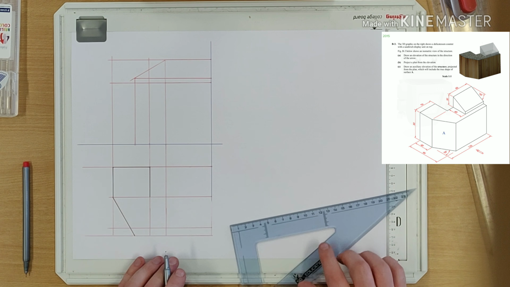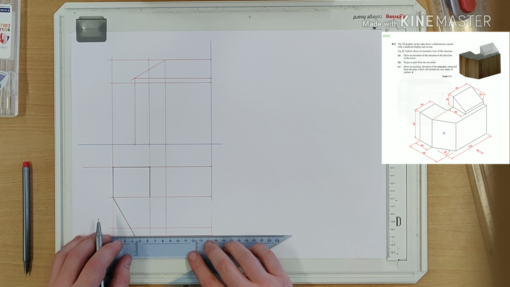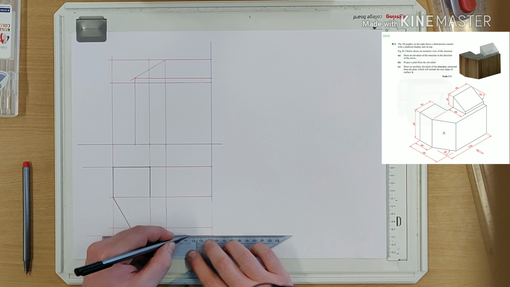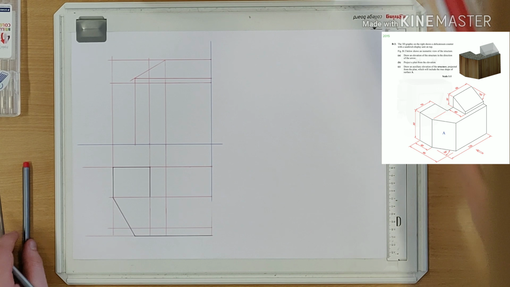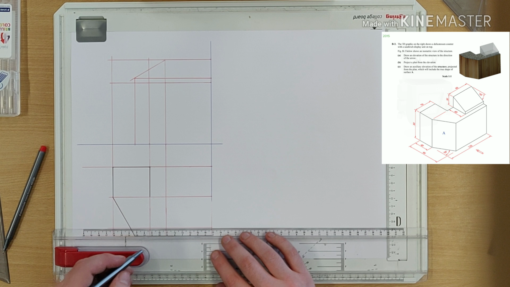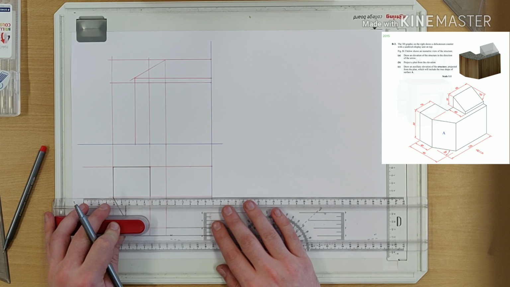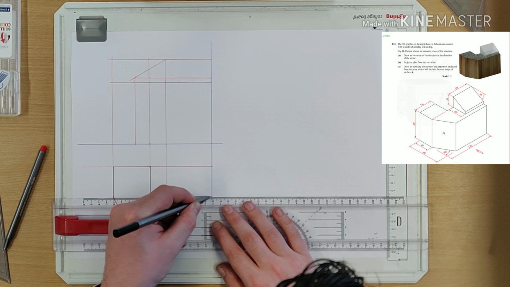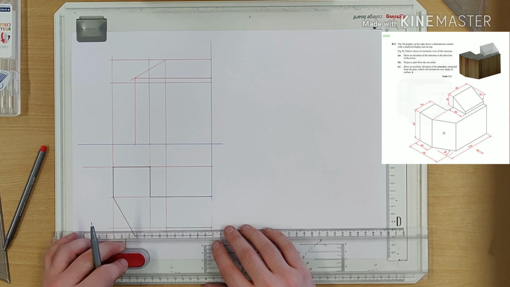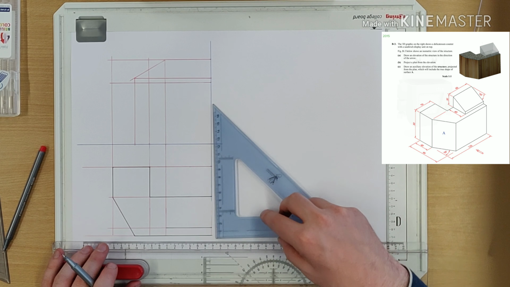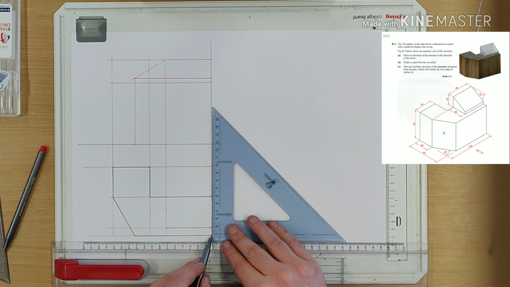That's my line at 30 degrees, which we'll have to take the auxiliary for as soon as we have the plan fully marked in. This piece that I'm marking out now is the front of the sandwich display.